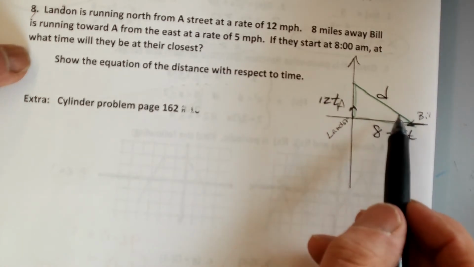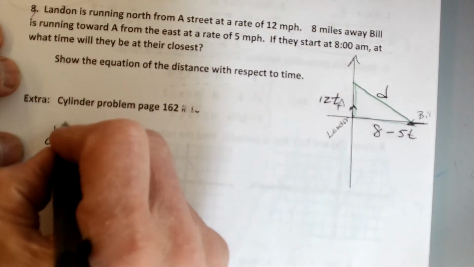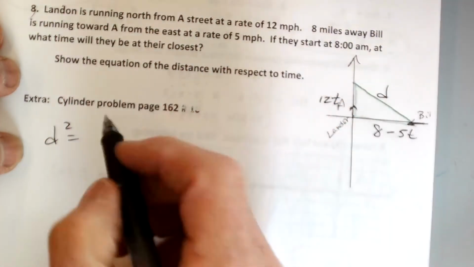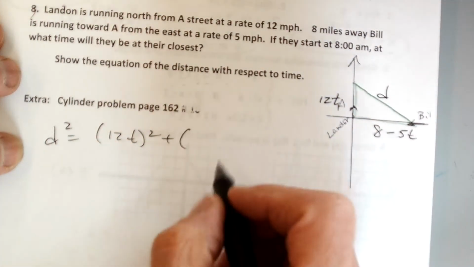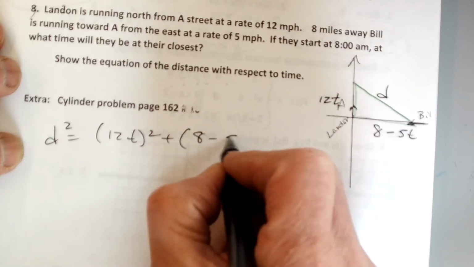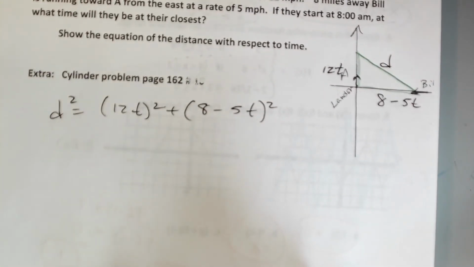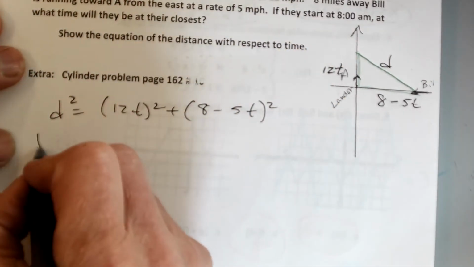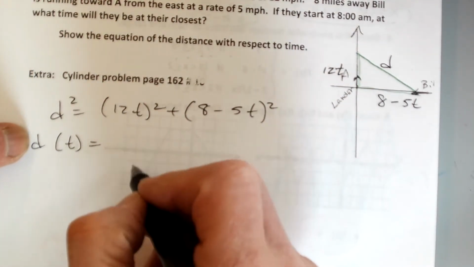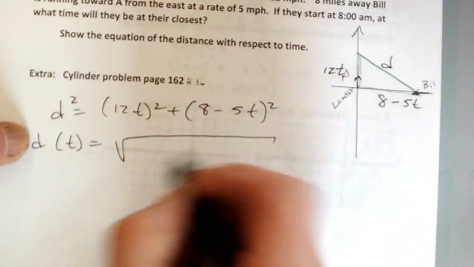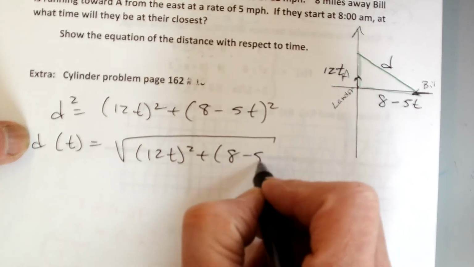First of all, the distance, using Pythagoras' theorem, would be a squared plus b squared equals c squared. So I'll go distance squared equals a squared, 12t squared, plus b squared, which is 8 minus 5t squared. And of course, I'm looking for the distance, so I'm going to square root. And I'll go d of t, because it's distance with respect to time. As time progresses, the distance changes. Okay, d of t is equal to the square root of 12t squared plus 8 minus 5t squared.